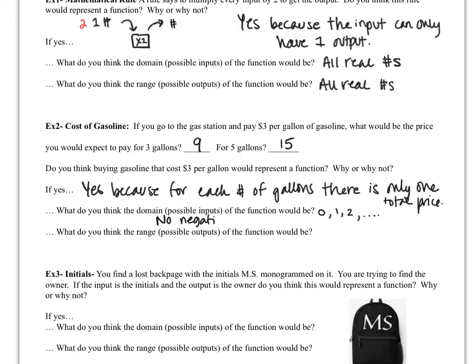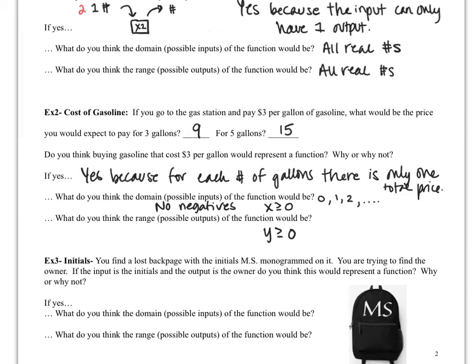So if I wanted to write an inequality to show that my input, which is my x, can be every single number in the world except for negative, I could write it as x is greater than or equal to 0. That means that x can be 0 or more. And my outputs of my function, which is going to be my y, again, I just can't pay negative dollars. But if I bought 0 gallons, it would cost me $0, and it's only going to go up from there. So I might be able to say it as y is greater than or equal to 0. Sometimes we might write our domain and range as inequalities. Other times we might write it as lists. For right now, we're just kind of practicing.